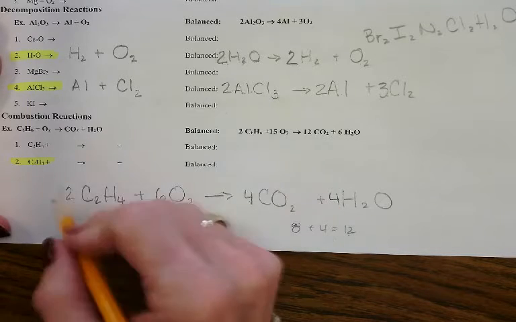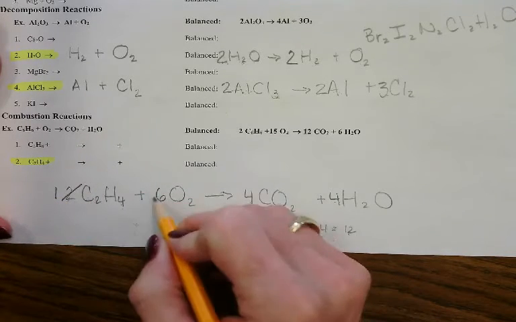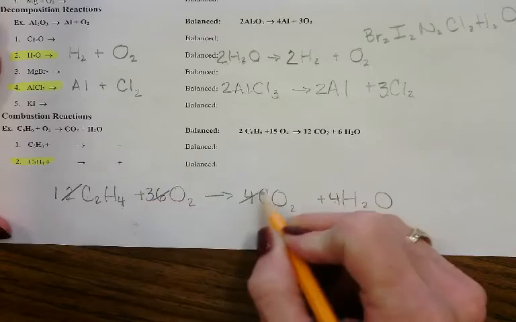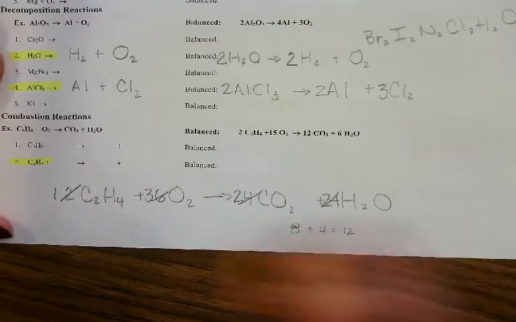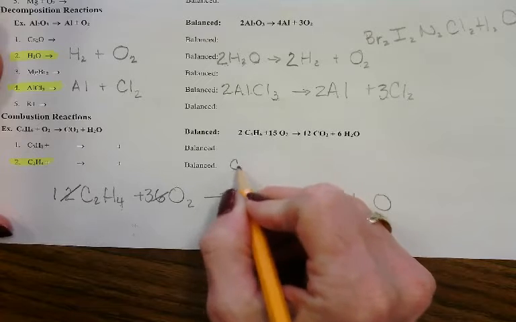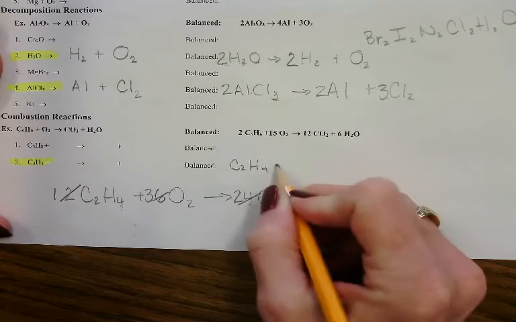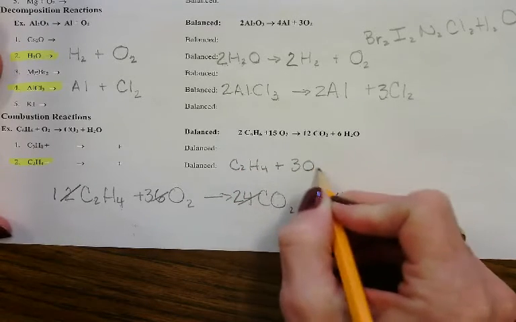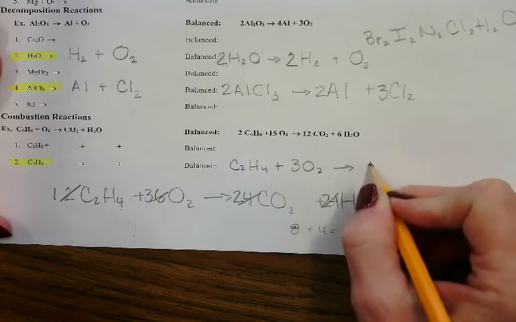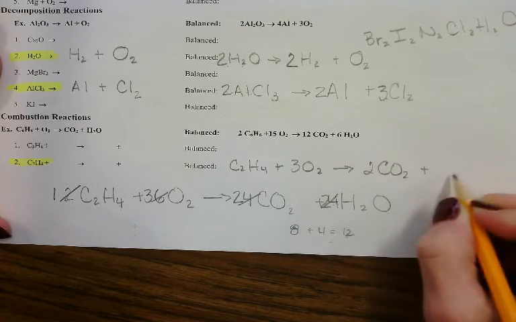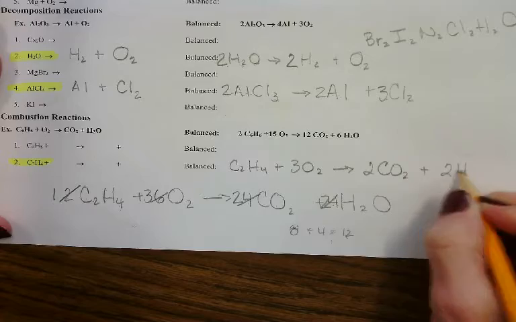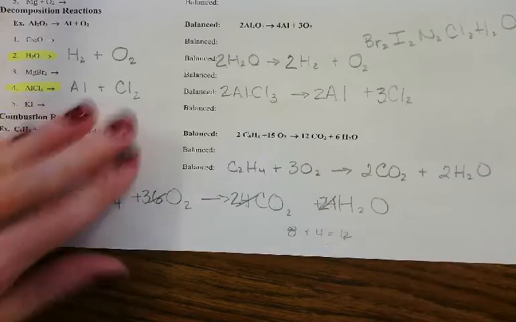You go ahead and do that. So that is going to be a 1, 3, 2, 2. Okay? So my balanced equation will be C2H4 plus 3 oxygens yields 2 carbon dioxides plus 2 waters. And it's balanced.